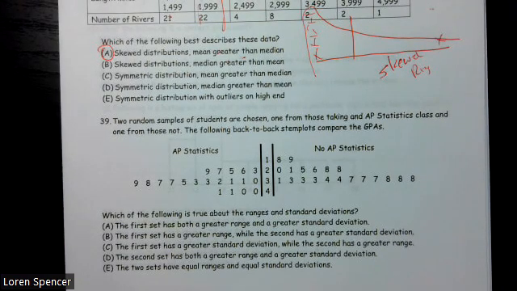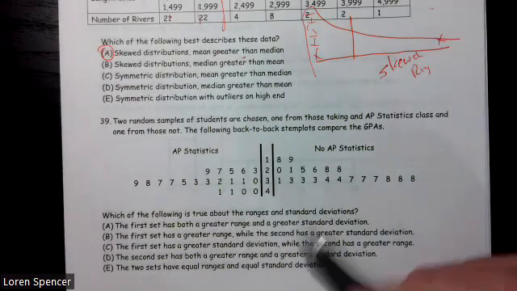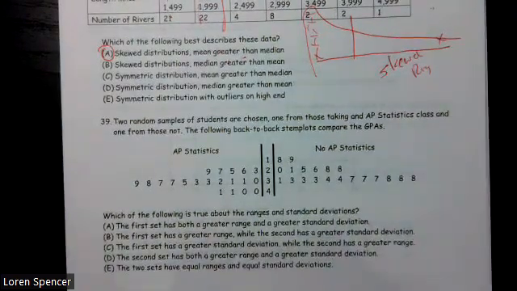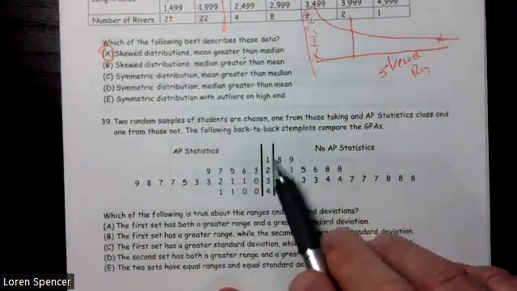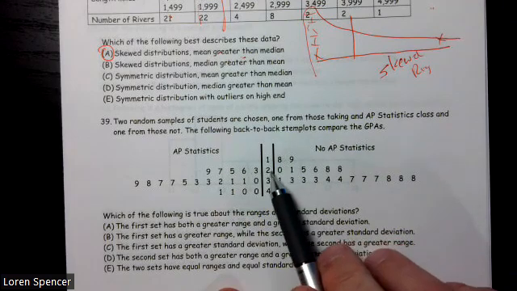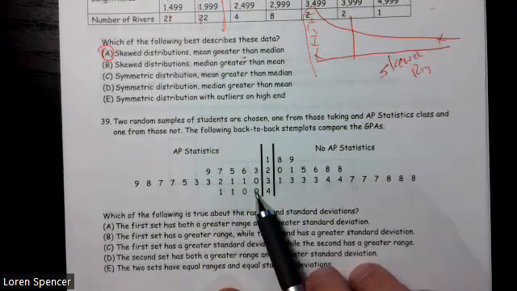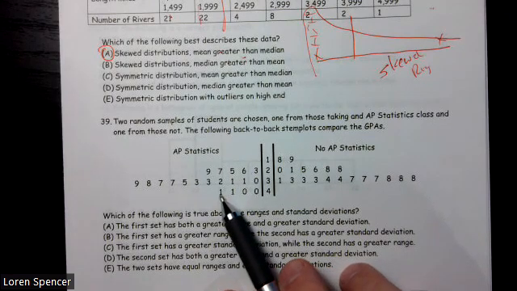All right, so two random samples of students are chosen. One from those taking an AP statistics class, and one from those who are not. The following back-to-back stem plot compares the GPAs. So these are the GPAs of AP stats. These are the GPAs of non-AP stats. And we have 1.8, 1.9, 2.0, 2.1, 3.1, okay, 4.0, 4.1, 4.1.